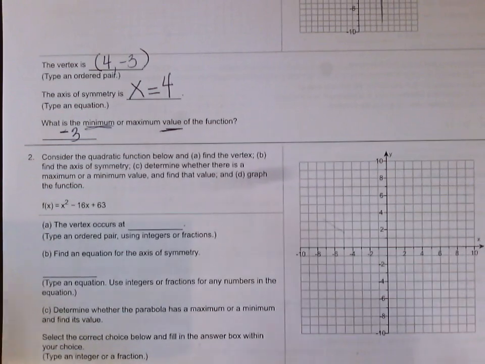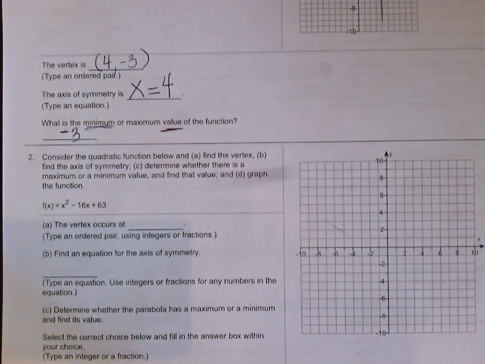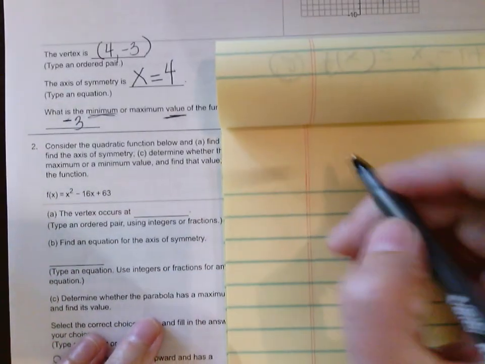Now, let's look at number 2. This time, it doesn't give me the graph. It doesn't tell me what the vertex is. It just gives me the function. Now, here's the way you find the vertex if you're just given the function.